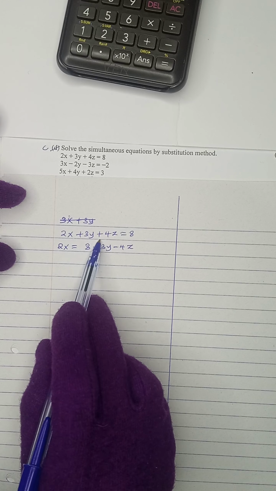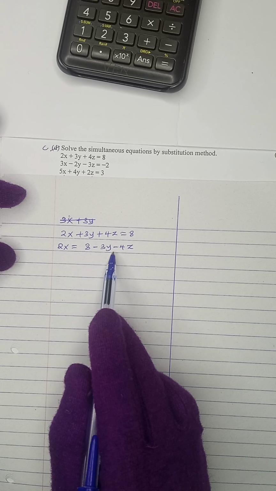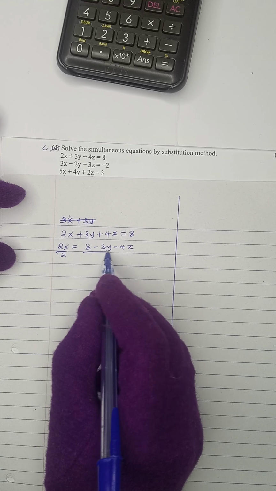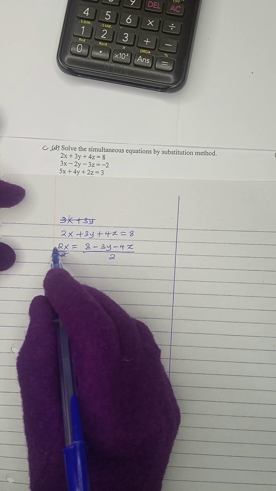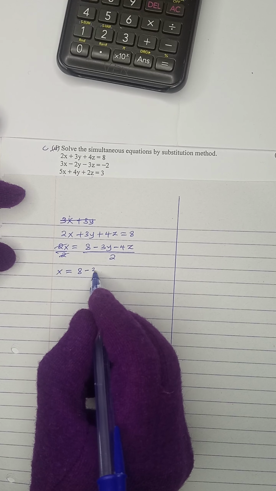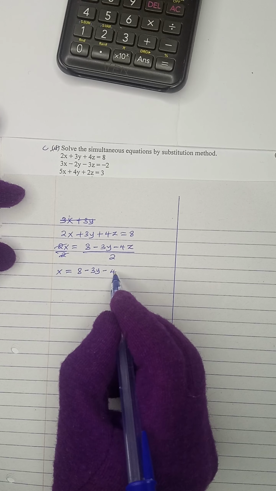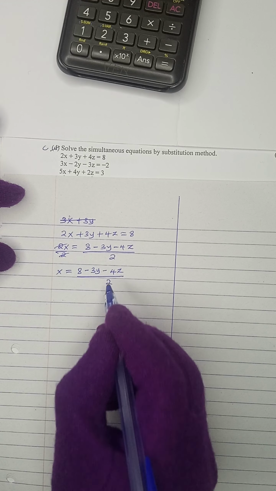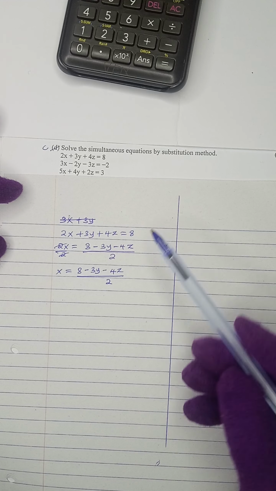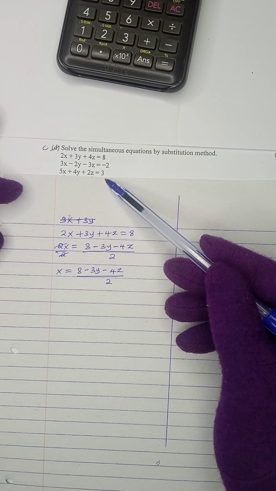When these two values with positive sign cross the equal sign, the sign will be negative. Then you divide through by 2. So for our substitute, x will be equal to 8 minus 3y minus 4z all over 2. So that is our substitute. Then we will substitute in the second and the third equation.